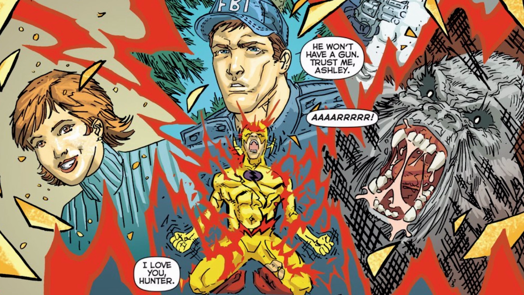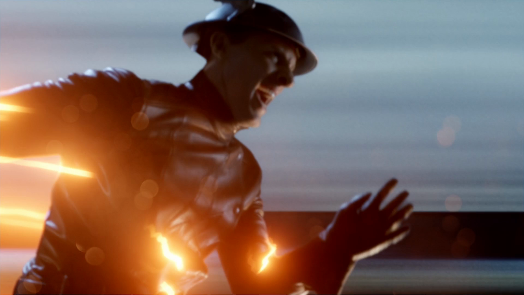In the comics, Hunter Zolomon does become the Zoom character, but the way it happens, the backstory, it's all very different. So even though the TV shows changed that, they've kept the name the same. Like Hunter Zolomon, all the versions of Hunter Zolomon have always become Zoom. This one just happens to be pretending to be Jay Garrick.